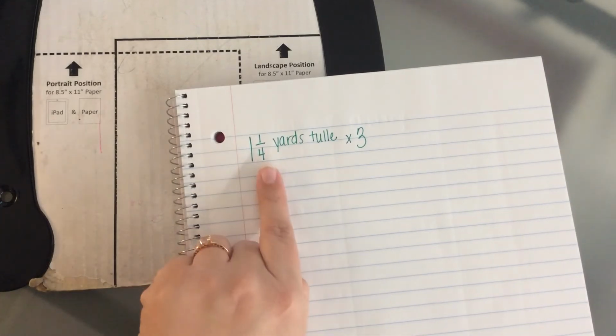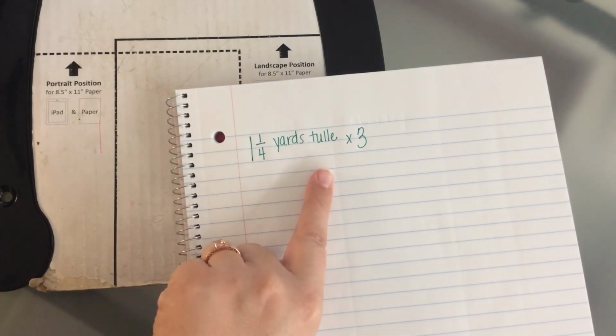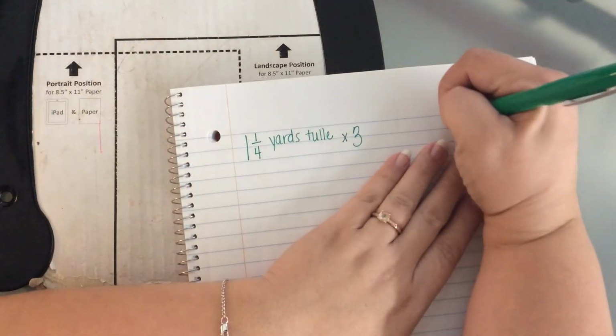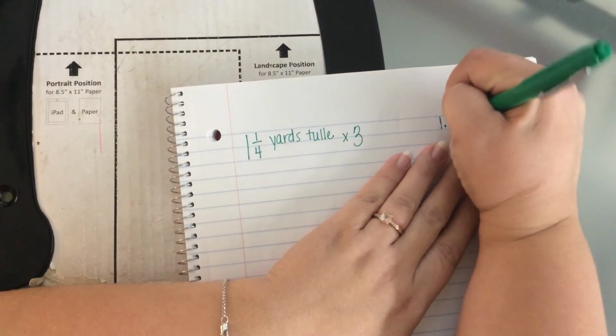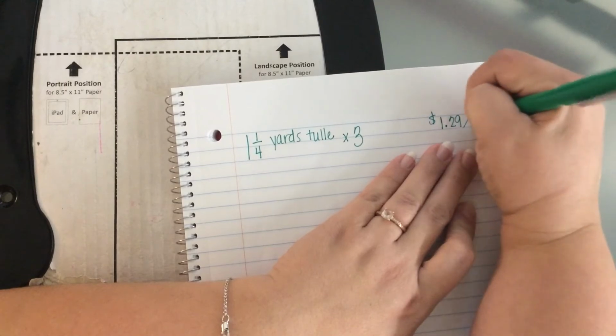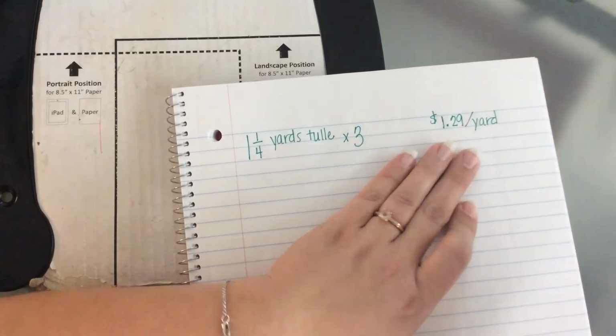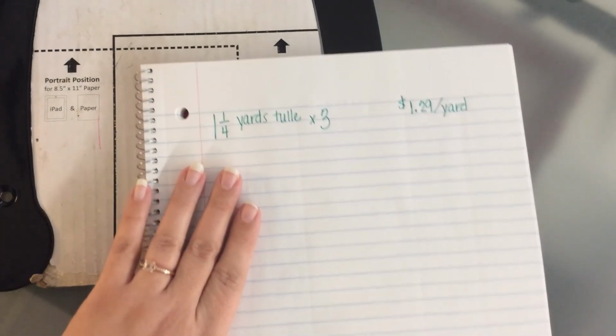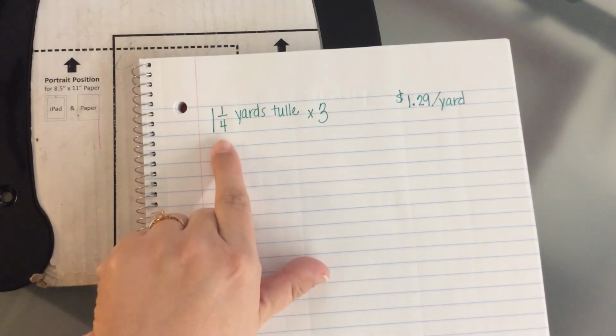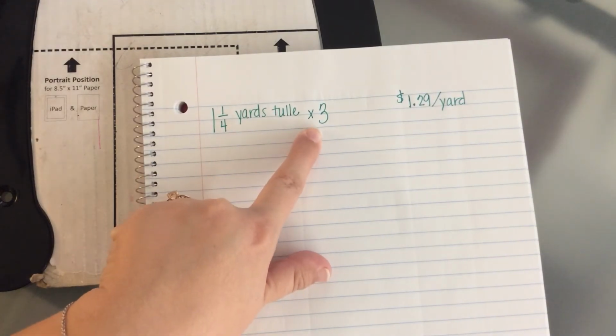Now the lady's got to figure out how much to charge me. Well, all tulle is $1.29 per yard. That's not even that much. Times 3.